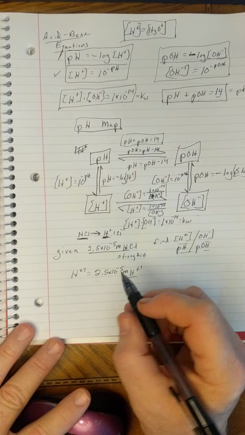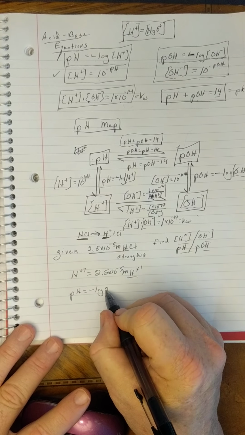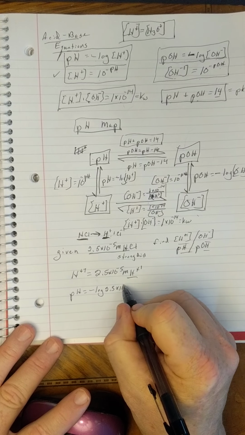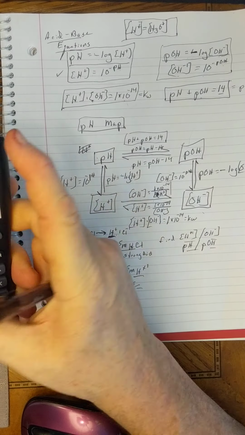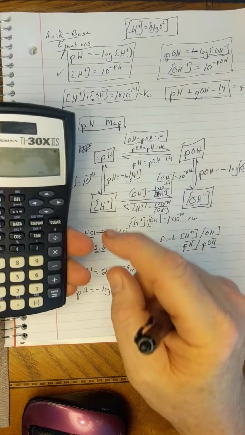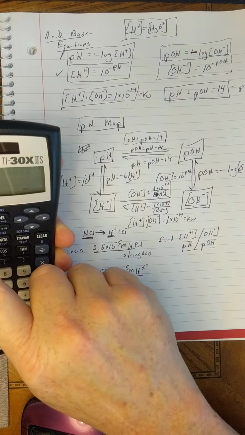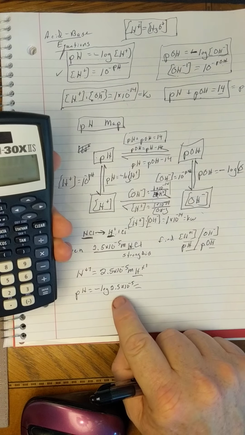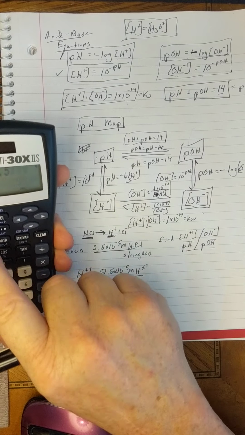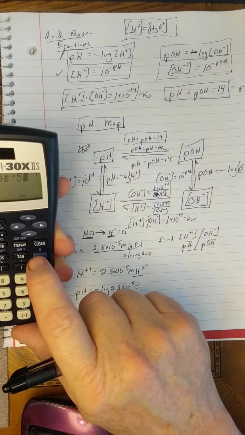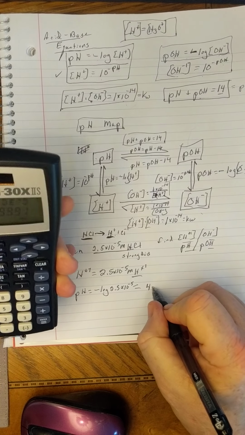Okay, so now it gets pretty easy. I want to do the pH. It's the negative log of 2.5 times 10 to the negative fifth. So I take my calculator. You hit negative, you hit log, it puts in a parenthesis automatically, you put in your number, 2.5 times 10 to the fifth is second EE, negative 5, close bracket. The answer is 4 point.